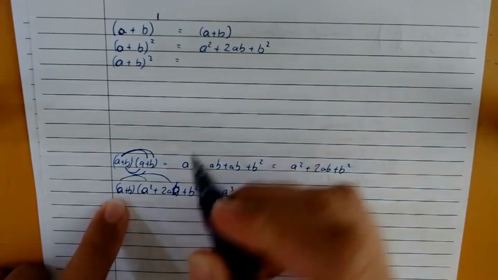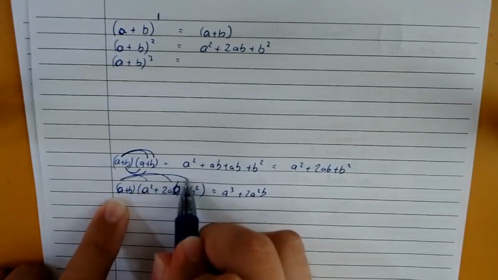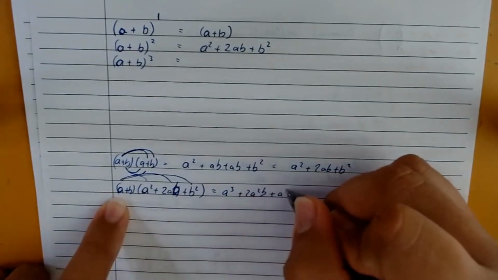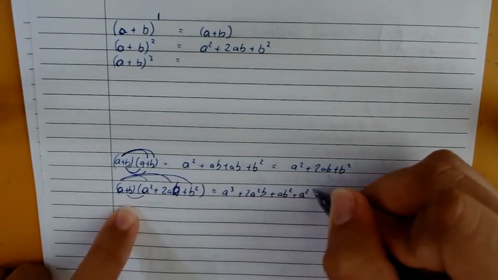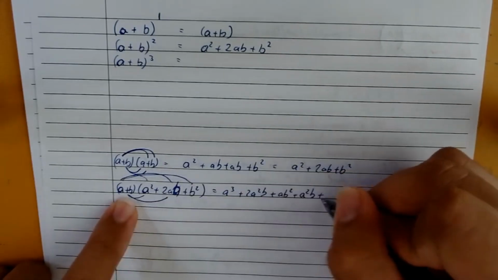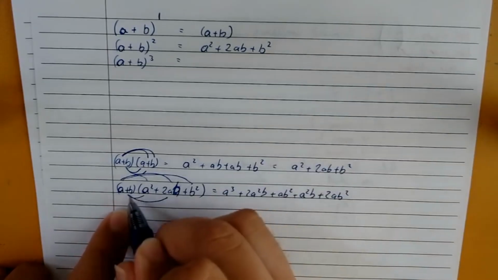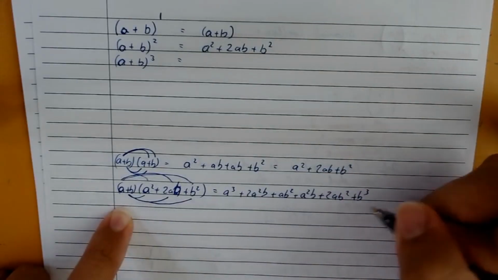That's going to be 2a squared b. And that's ab squared. And then this way, I have a squared b. And then I have 2ab squared. And then that's b to the third power. B times b squared is b to the third power.